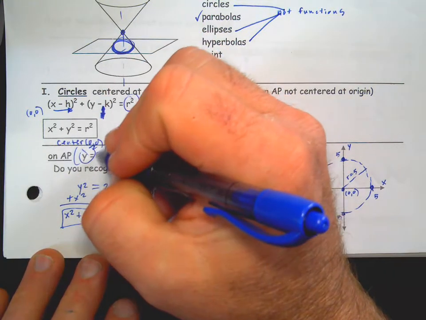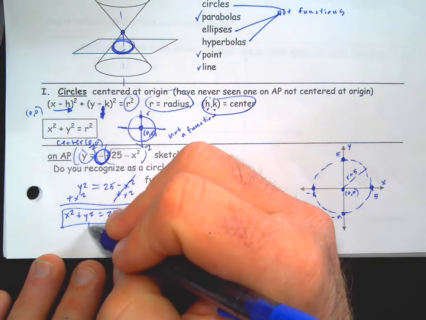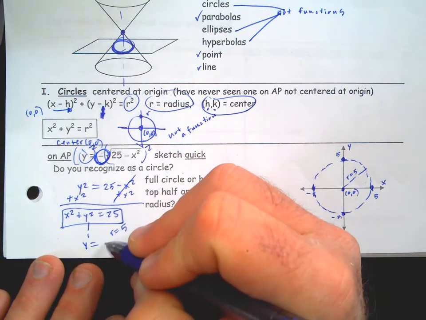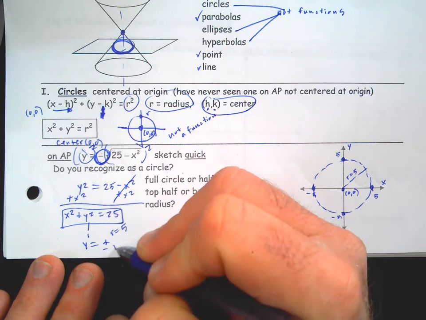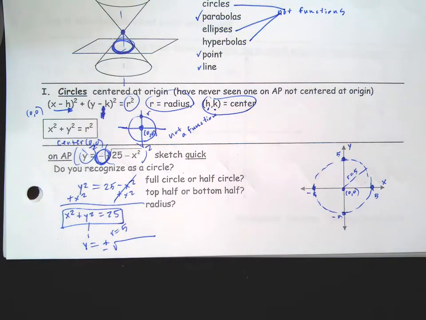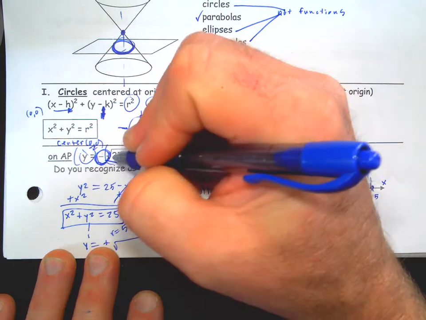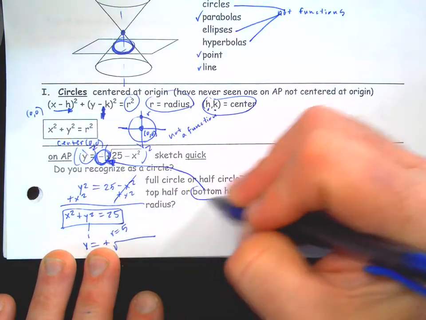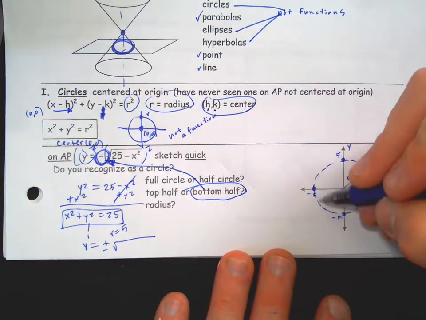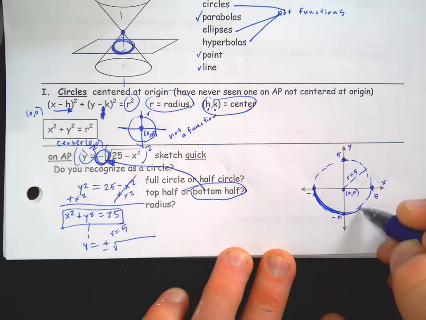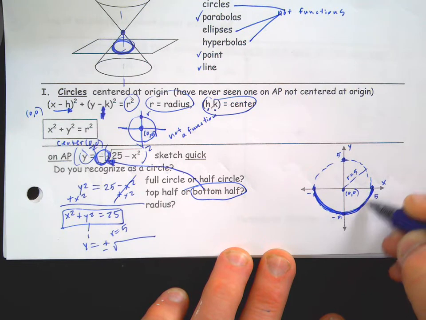But the original problem just had a minus. If you were to try and solve for y by itself from this, you get plus or minus the square root, which would be the whole circle. The plus square root is the top half, the minus square root is the bottom half. But what we started with is the bottom half, the negative, the bottom half. So our sketch for this should only be the bottom, okay?